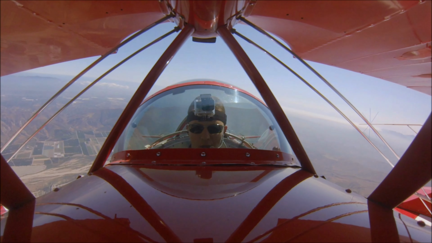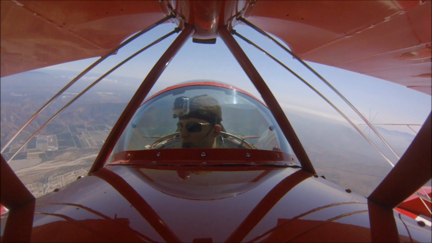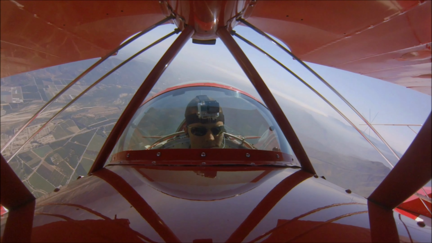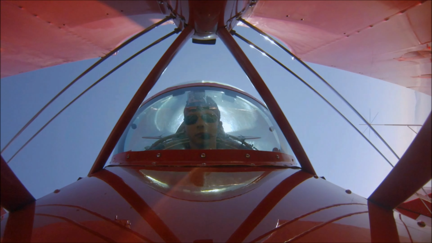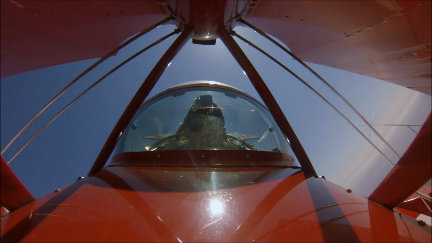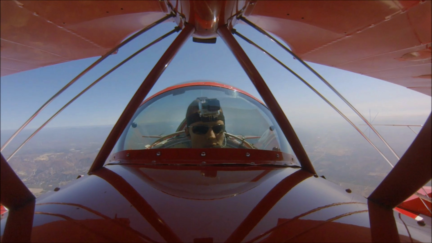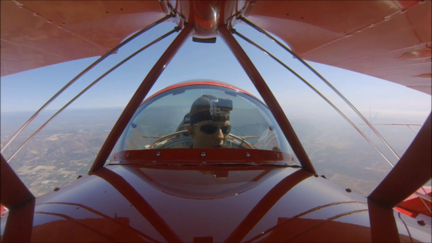Let's do another right. Okay, same entry. Yeah, let's do the same entry. Go ahead. Okay, power on. Power on, yep. Right rudder. Stick back. Okay, you got it. We barely stalled it, but it still went around, didn't it?